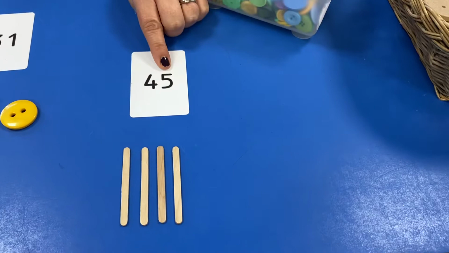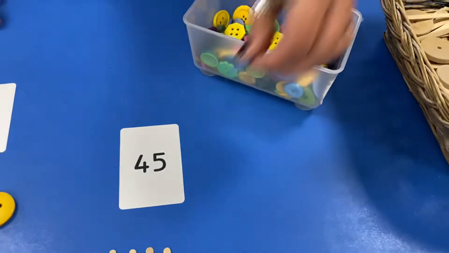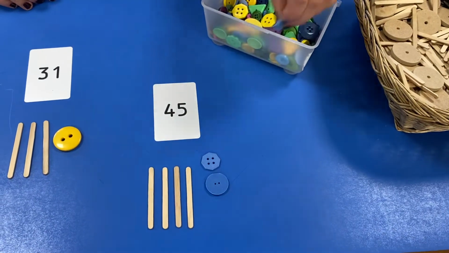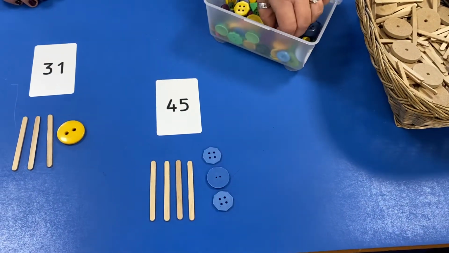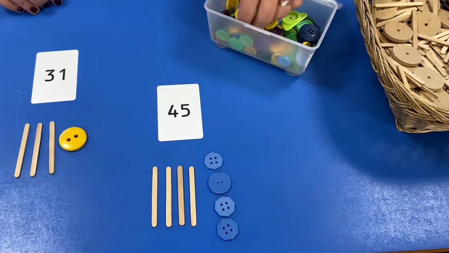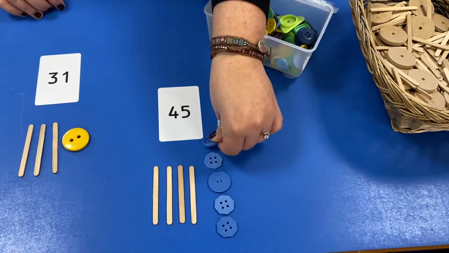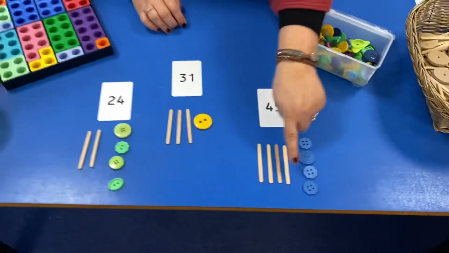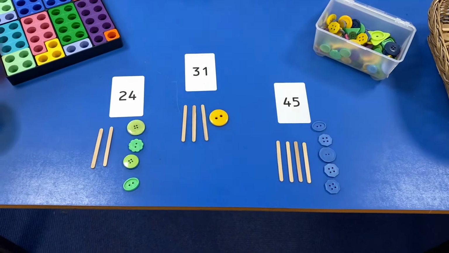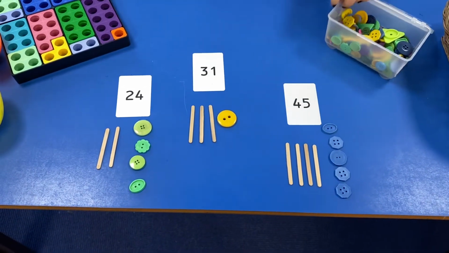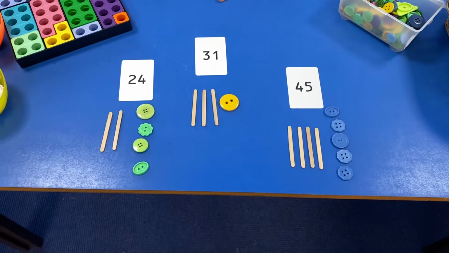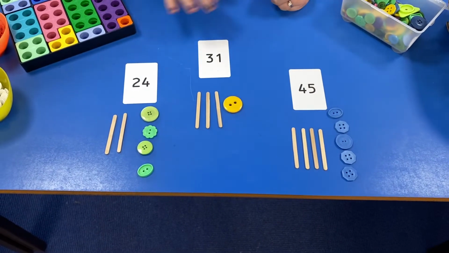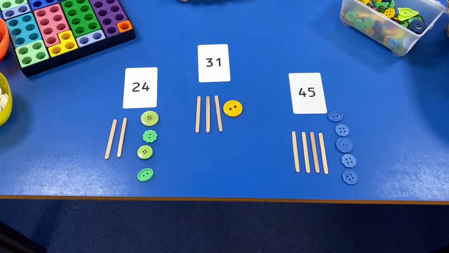Now I need 5 1s. 1, 2, 3, 4, 5. 45. Oh, I feel quite pleased about that. I've made all my numbers. Now, I've got another challenge I need to do. I've got to put these in order, smallest to largest.